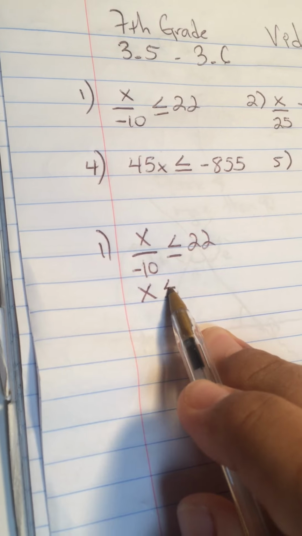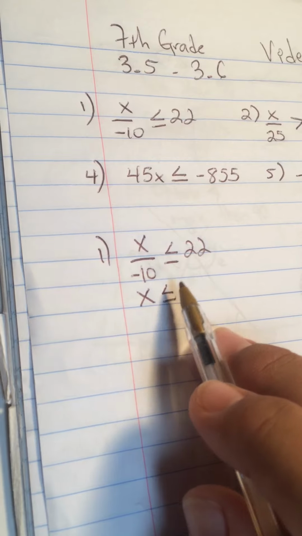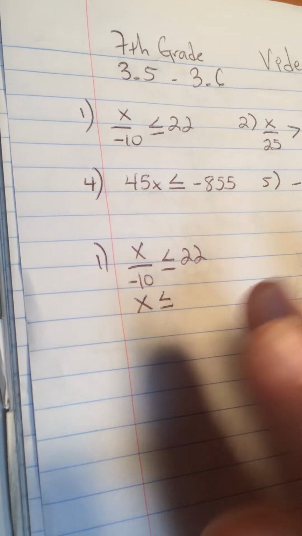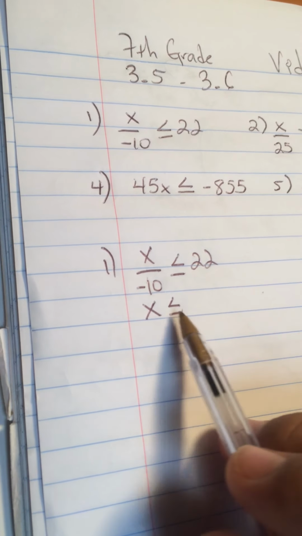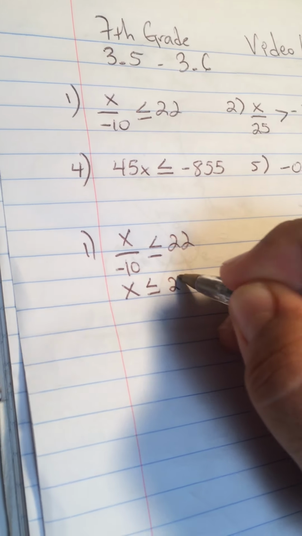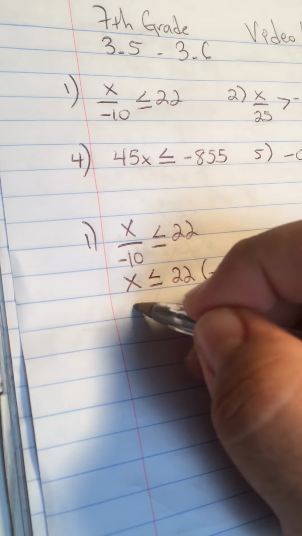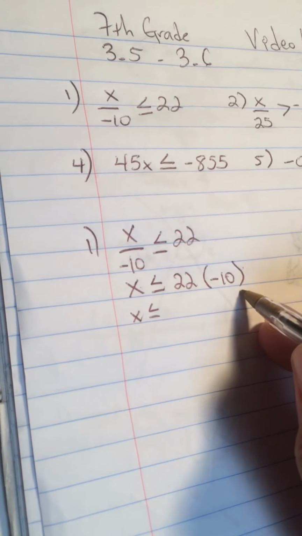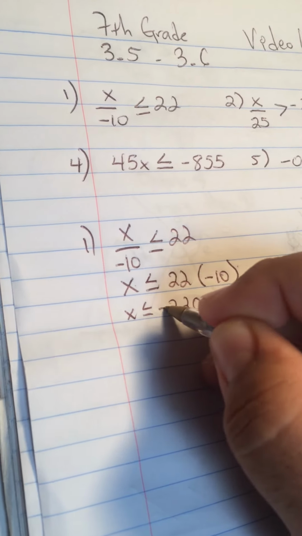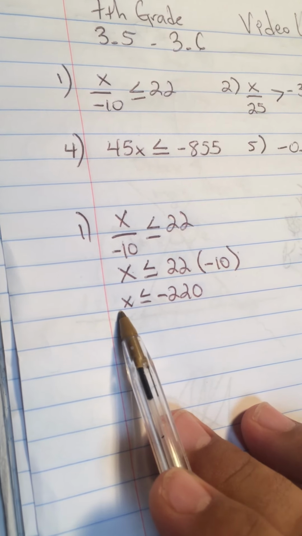So I have x. The symbol of the inequality doesn't change. The only way that this is going to change is if I multiply by a negative on both sides, but that is a different type of exercise. So here, this minus 10 is going to move to the other side and multiply. I have x less or equal than 22 times negative 10, that's negative 220. This is the answer to the inequality because we're leaving the x by itself.